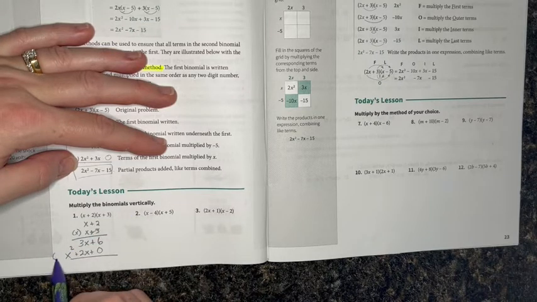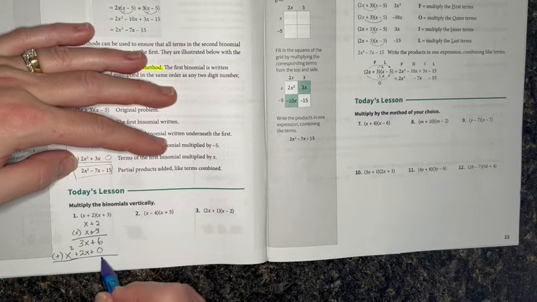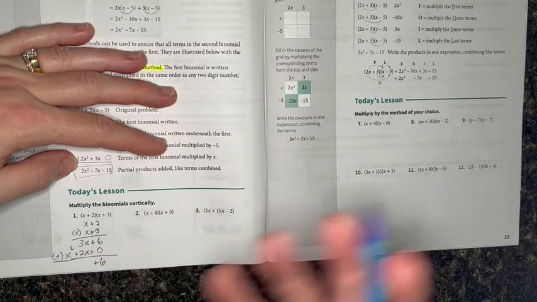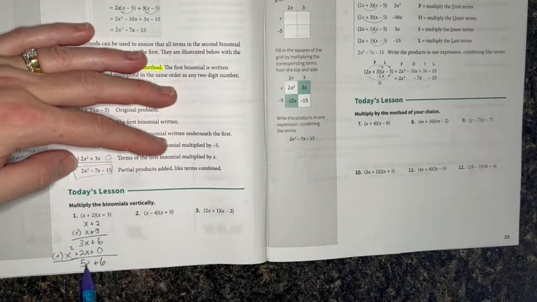Now I can add these things together. 6 plus 0 is 6. 3x plus 2x is 5x. My mouth getting ahead of me here. And the x squared just falls down because there's nothing to add it to. And so our answer is x squared plus 5x plus 6.